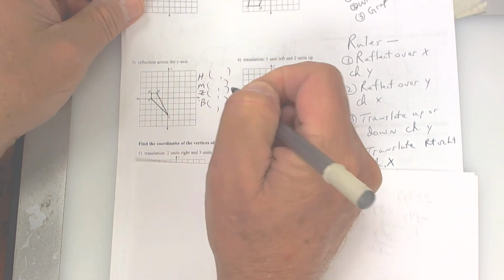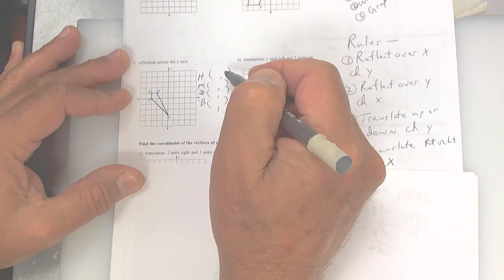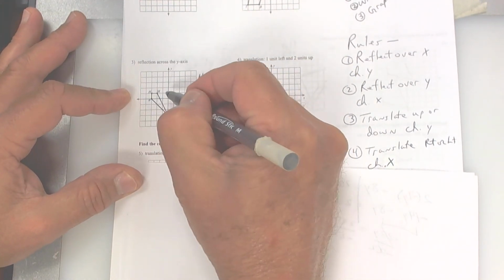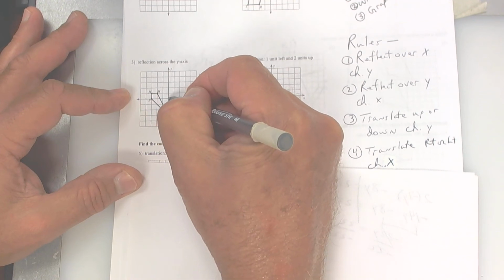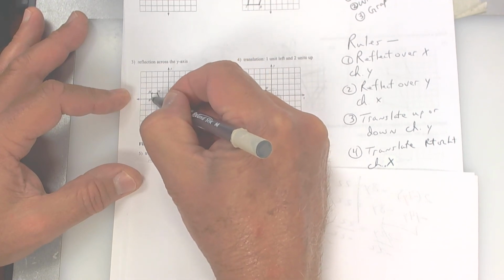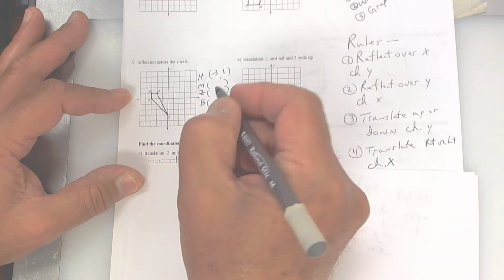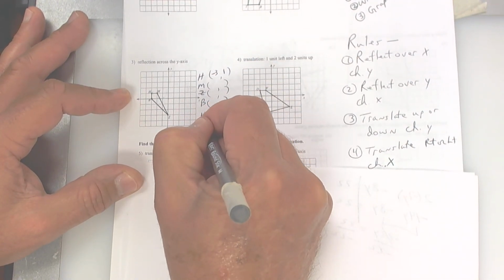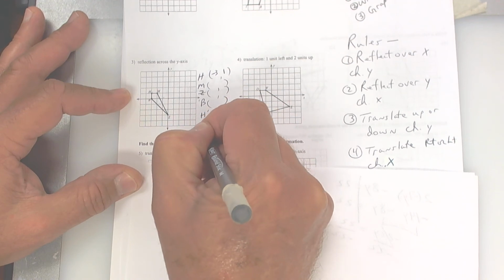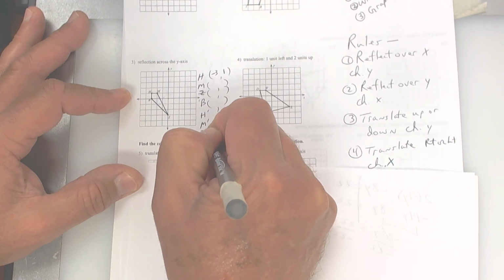It's a little small. All right, so I want you to label where the points are. So this point is over. You've got to start at the origin. 1, 2, 3, but that's a negative, and then up. So negative 3, up 1. And then you're going to change them all. B prime, M prime, Z prime, and H prime.